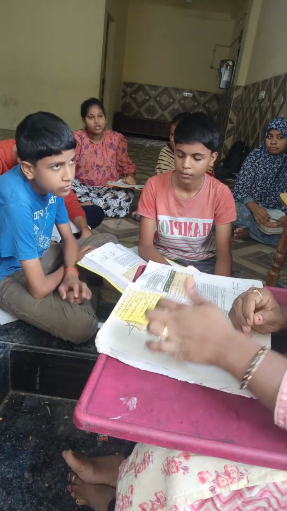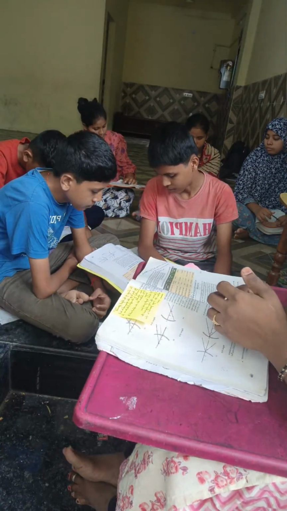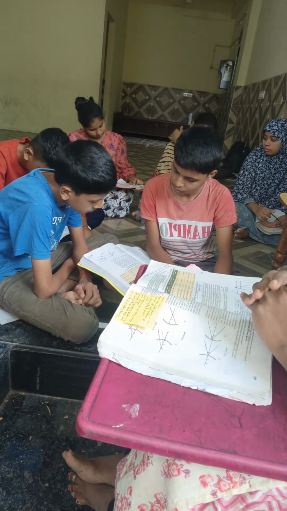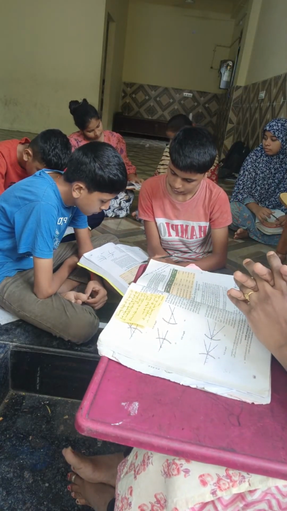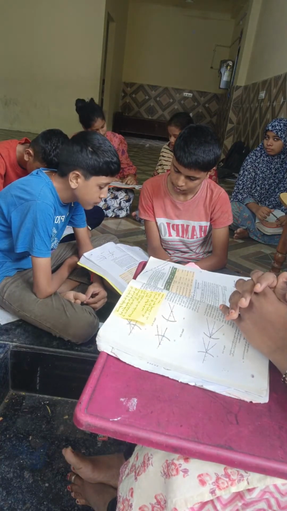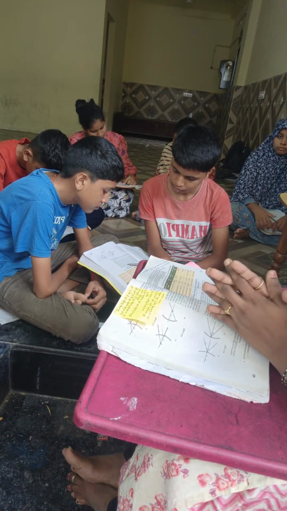Using ray diagrams. We can also study the formation of images by spherical mirrors by drawing ray diagrams.